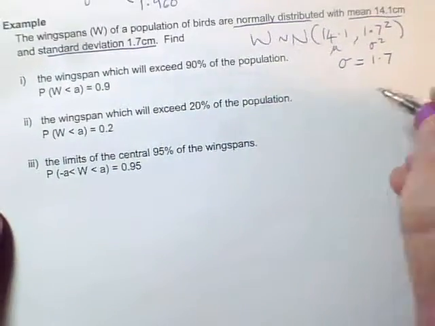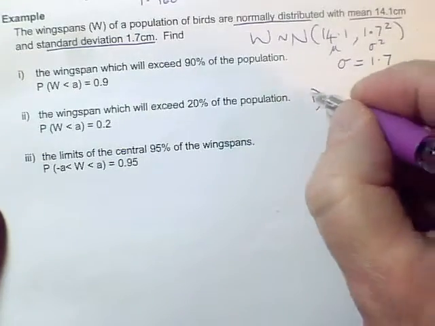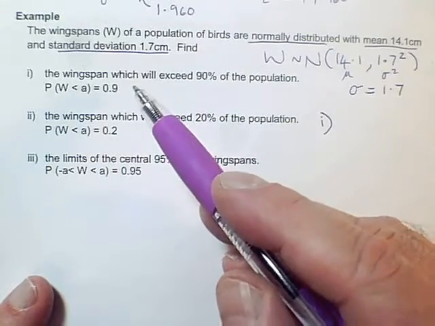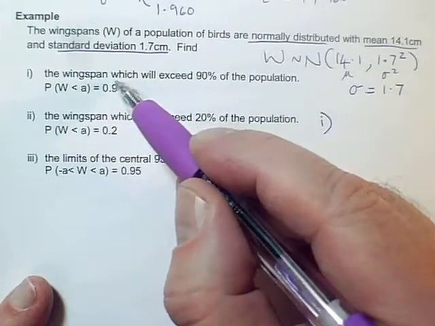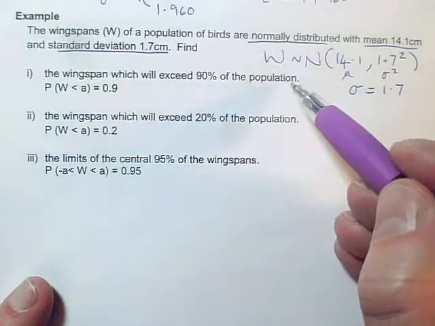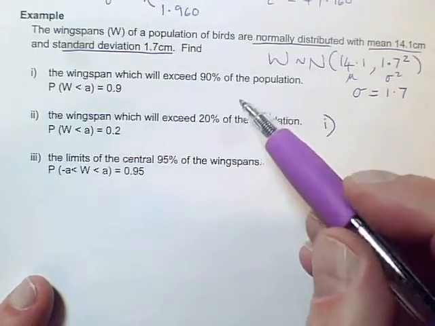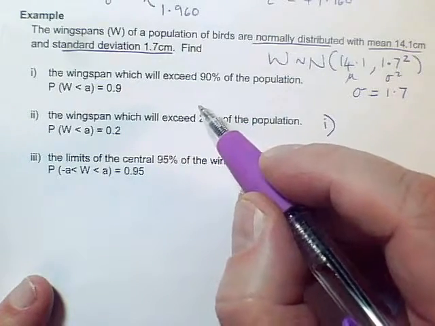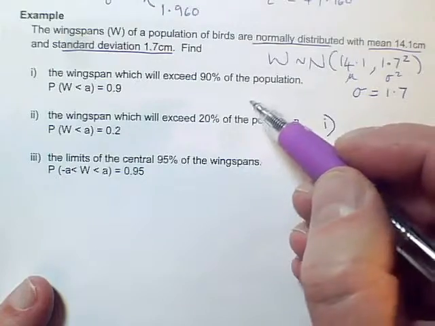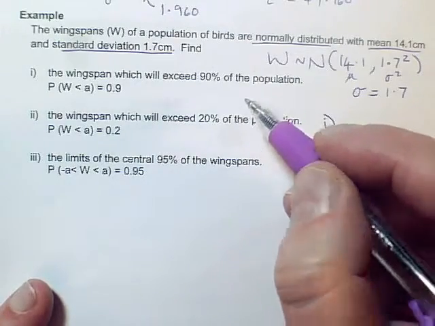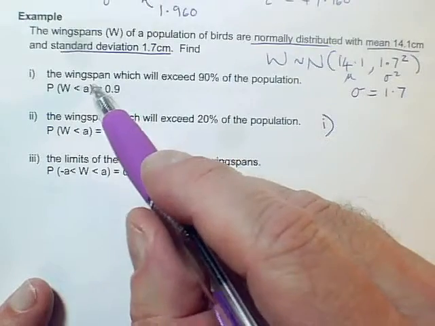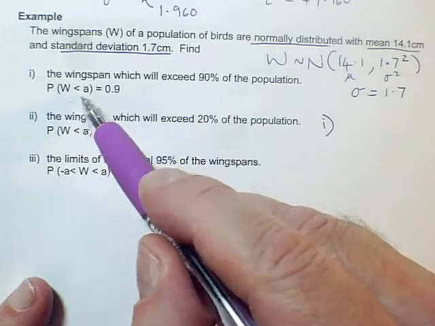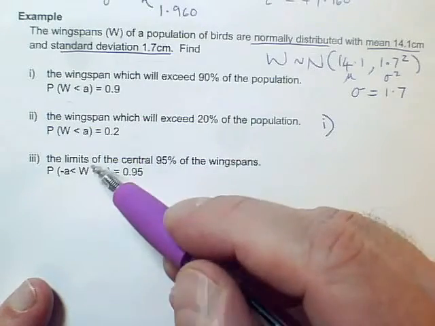Okay, so in question 1, I need to draw the correct diagram for this. And you need to be incredibly careful about the wording. It says the wingspan which will exceed 90% of the population. This could be asked the other way round. It could be asking the wingspan which 90% of the population exceeds, and that's exactly the opposite value. So we've got to be careful. We want a wingspan, okay? It tells us here the probability that the wingspan is less than this value is 0.9. That does help us a little bit.